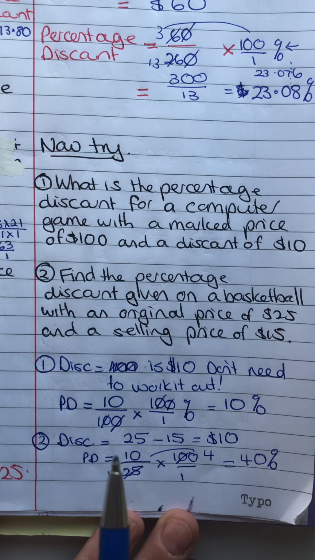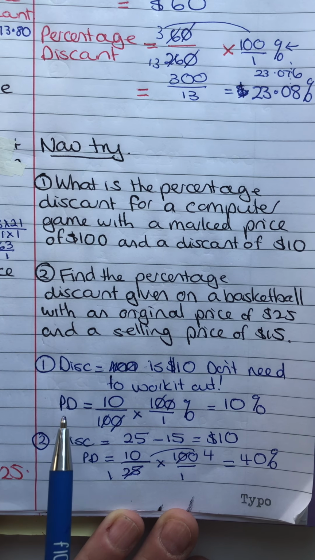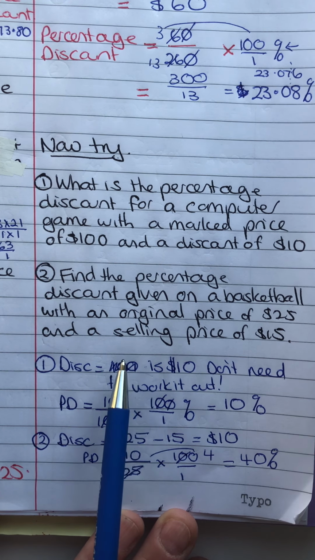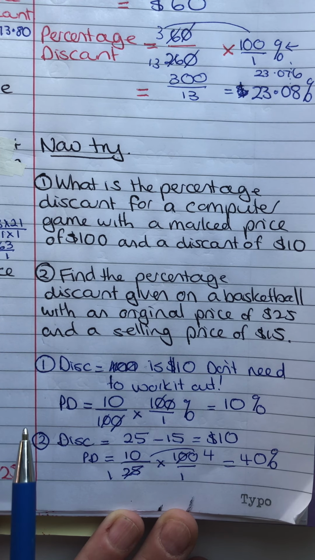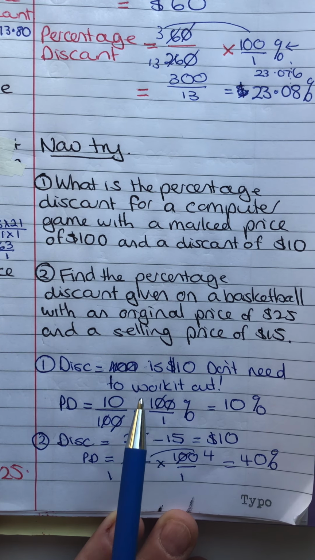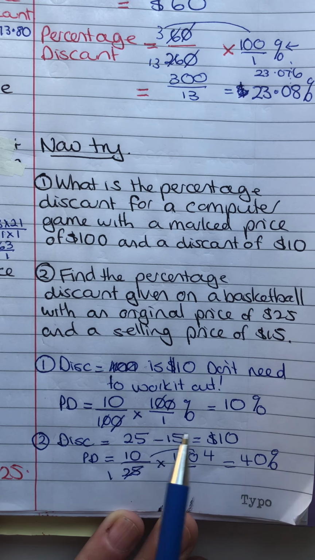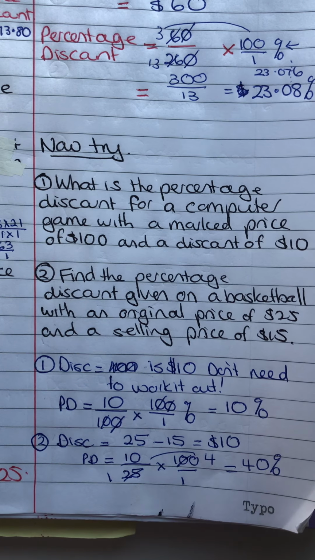Okay, so this was a bit tricky. Question 1 was easy. And that might have mucked you up because, look, it mucked me up. The discount is already $10, so you don't have to work out what the discount is. It just tells you. So then it's 10 over 100 times 100 over 1. And then the number 2, you should have got 40%. That's the same as the ones I did up the top. If you're not sure of those, please stop and ask your teacher.